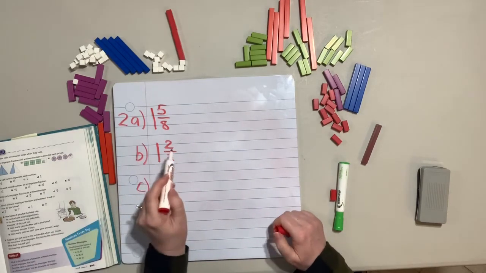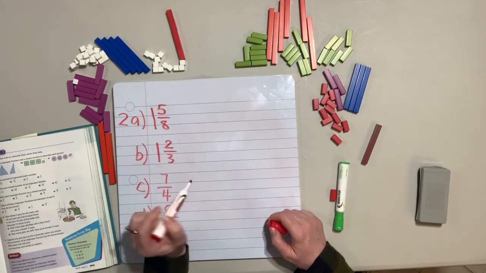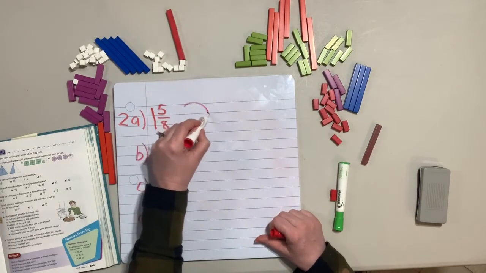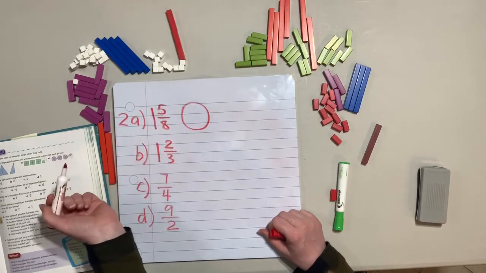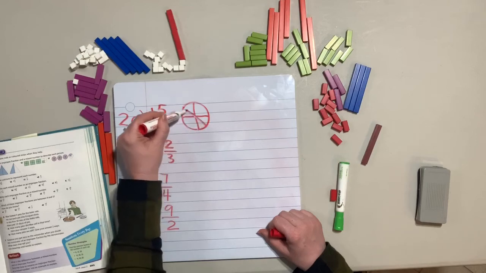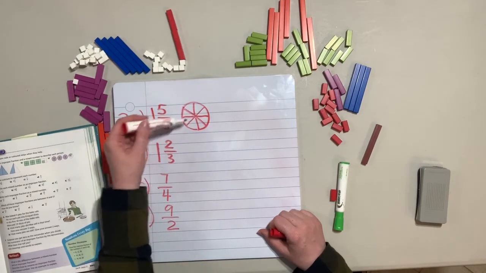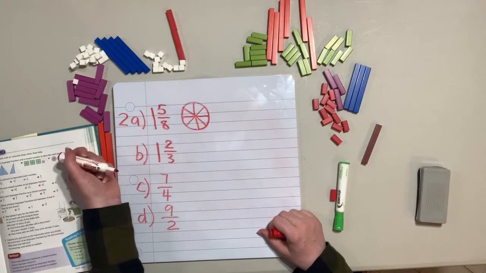But you know you're going to have to divide it into 8 pieces because we're talking about eighths here. So I'm just going to do a circle because I find that's pretty easy to divide into 8 pieces. First I'll divide it in half, quarters, and then eighths. So I have one whole circle, there's my one whole one, and 5/8 of another.